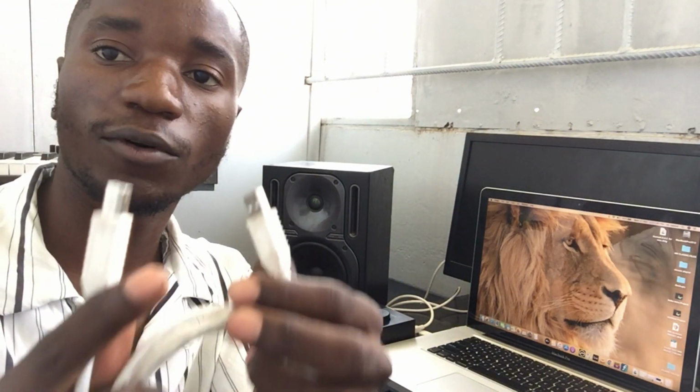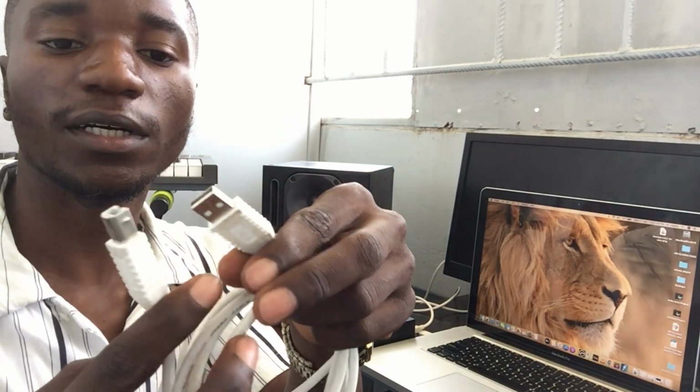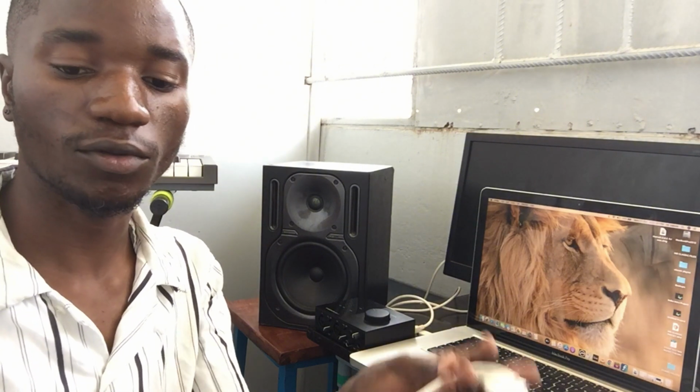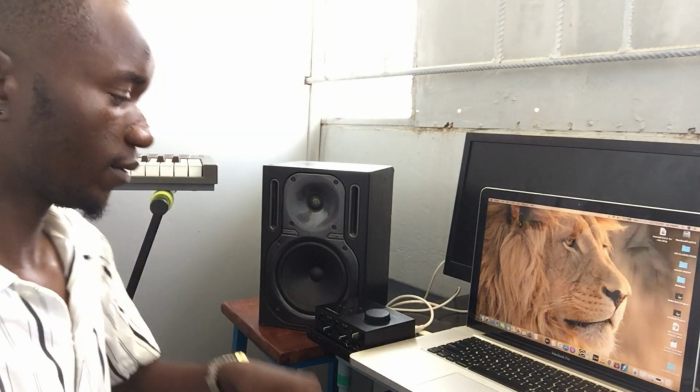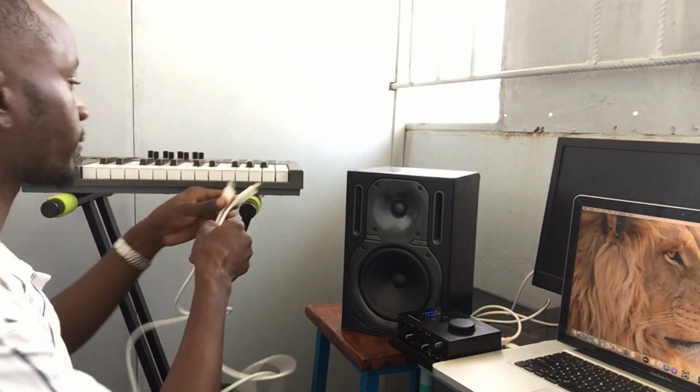And then next I get the same type A type B cable, and this one I'm using for my MIDI device, my musical instrument digital interface. So this one I'm using to connect my MIDI keyboard, which is this one right here.